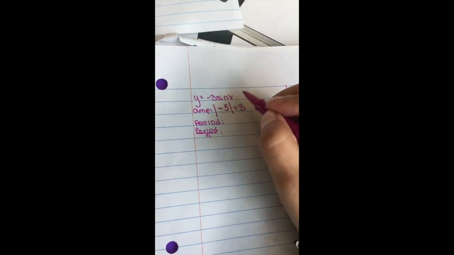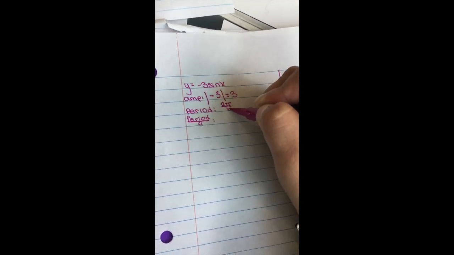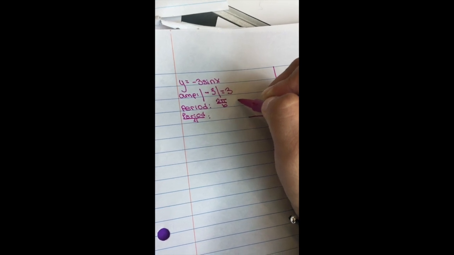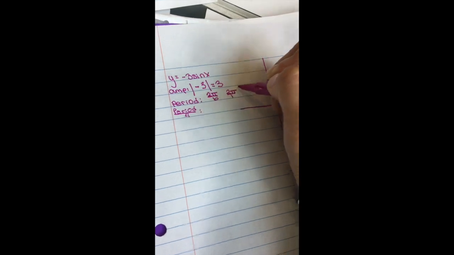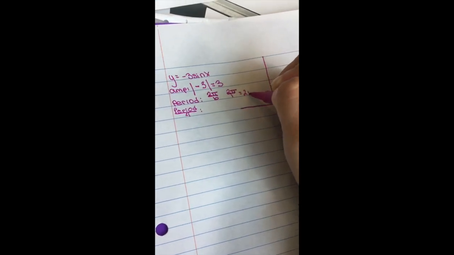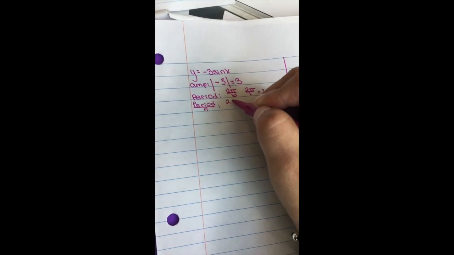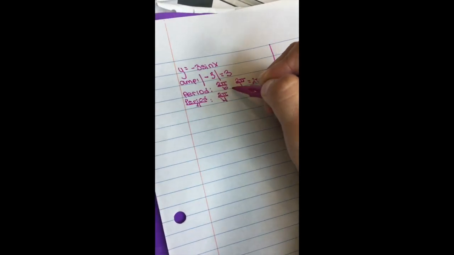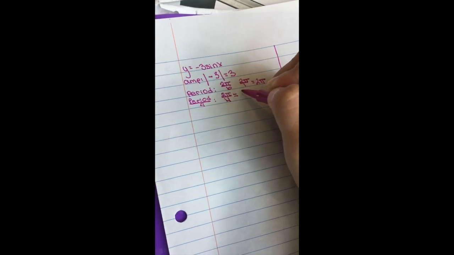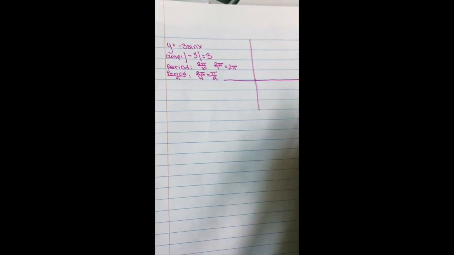Our period is 2 pi over b, b being 1, since there is no b, it's 1, and that's 2 pi. And then we get 2 pi over 4, and you simplify it to pi over 2. So we have that down.